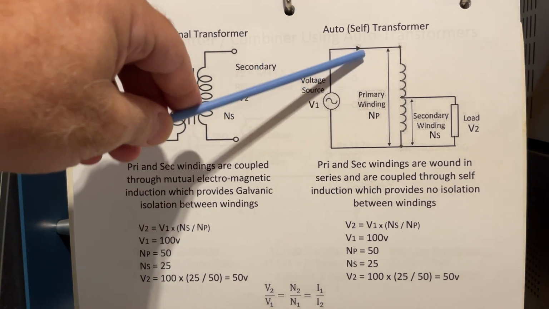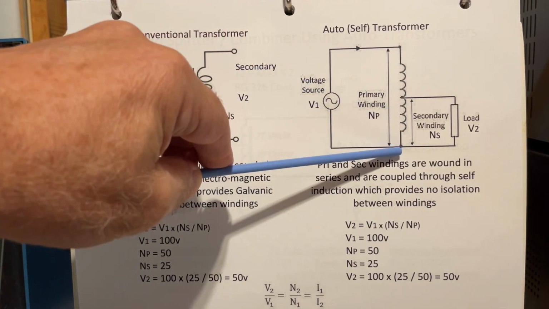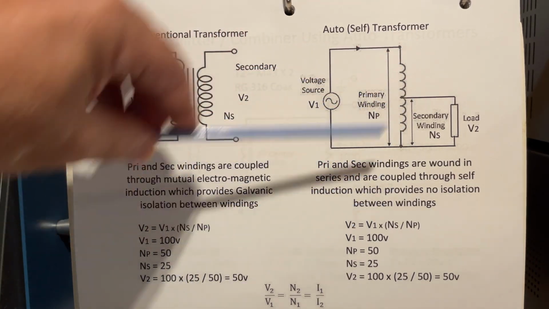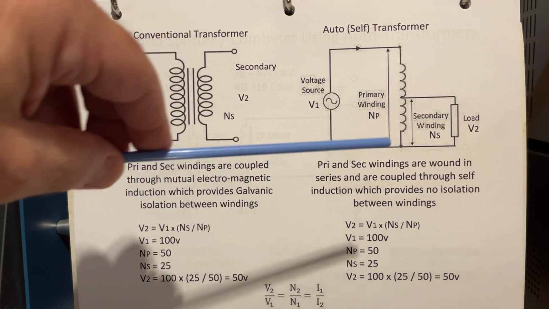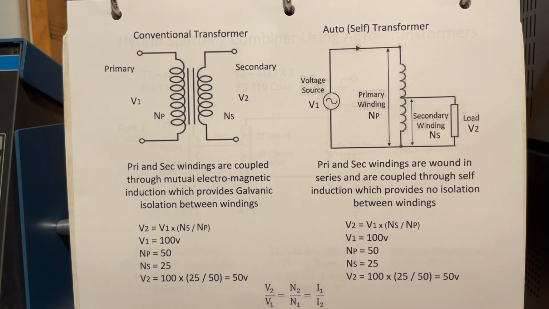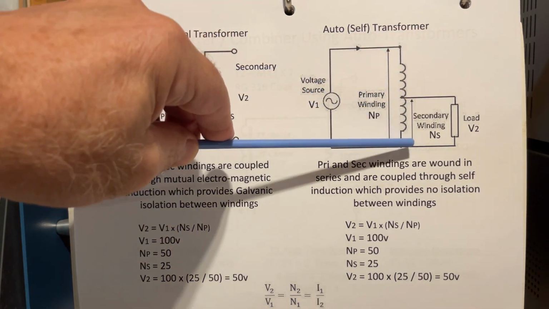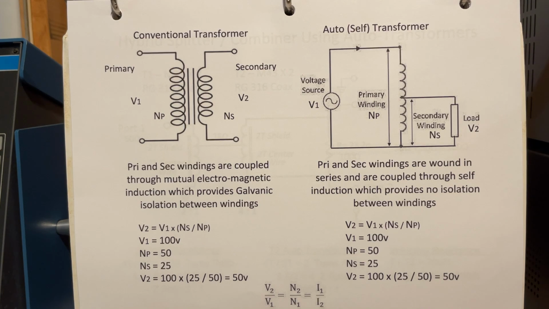We have the primary windings, which are all of the windings in the transformer on the primary side. And then we have our secondary windings, which is where we put the center tap. In this case, the center tap is right in the middle, but it doesn't necessarily have to be that way, depending on the turns ratio that we're looking for. But the calculation is the same.